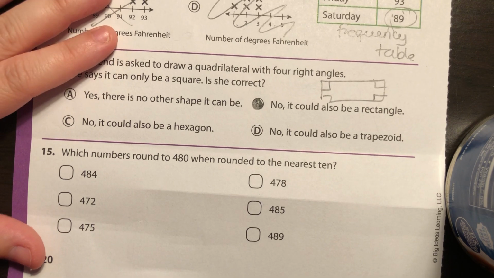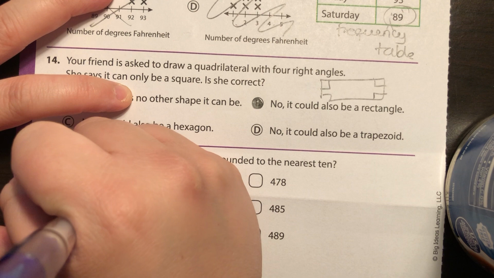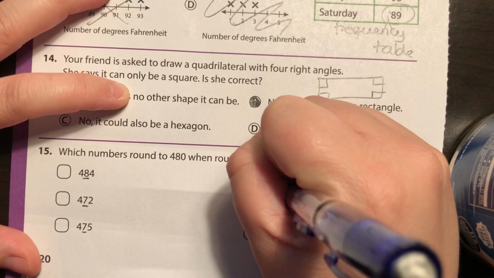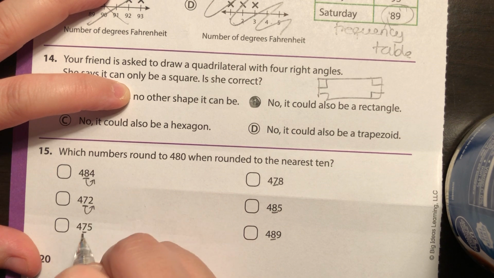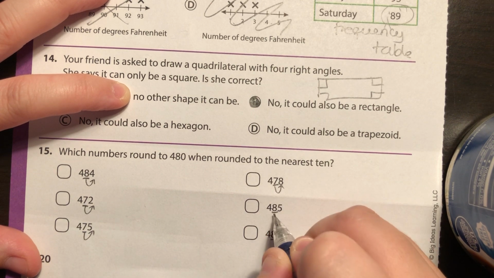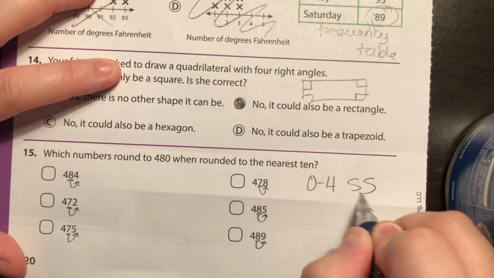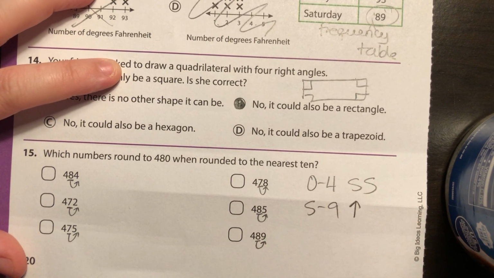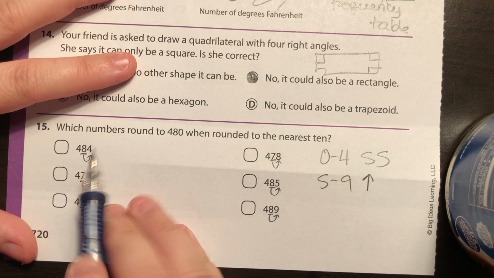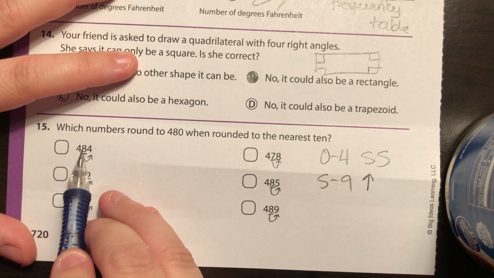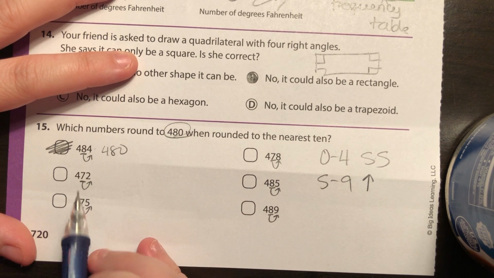Which numbers round to 480 when rounded to the nearest 10? Nearest 10, I'm gonna underline the tens digit for all of them. For this stuff, please remember, 0 to 4 stays the same, 5 through 9 goes up. I have my students usually repeat that. So 4 is in the first category of staying the same, which means the 8 stays the same. This is 480. So yes, for that one.